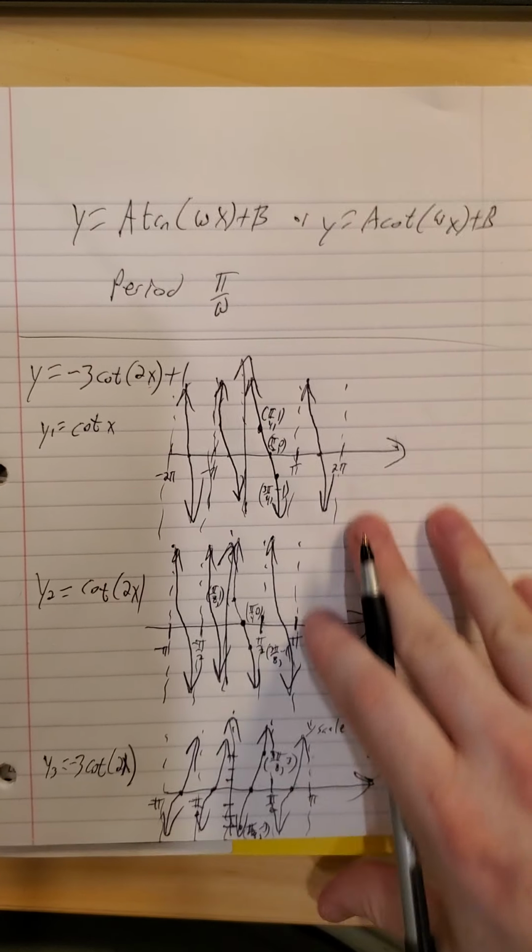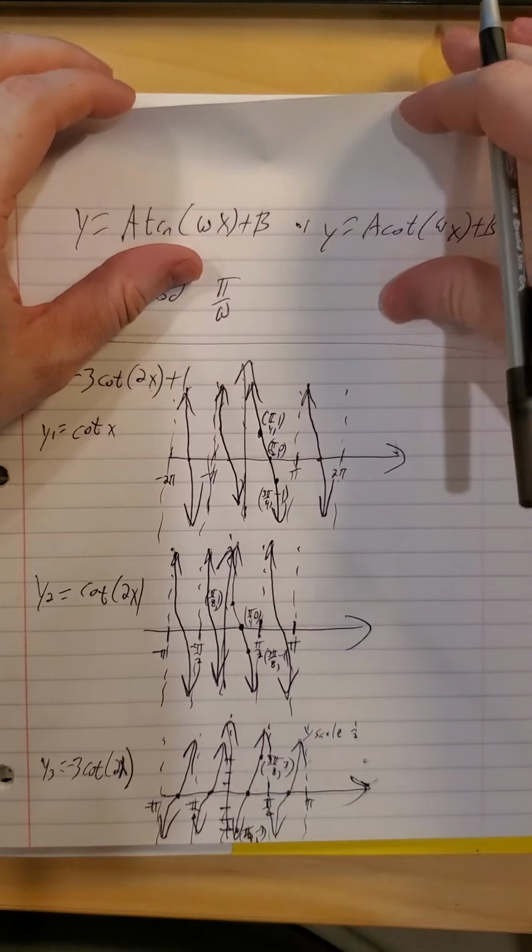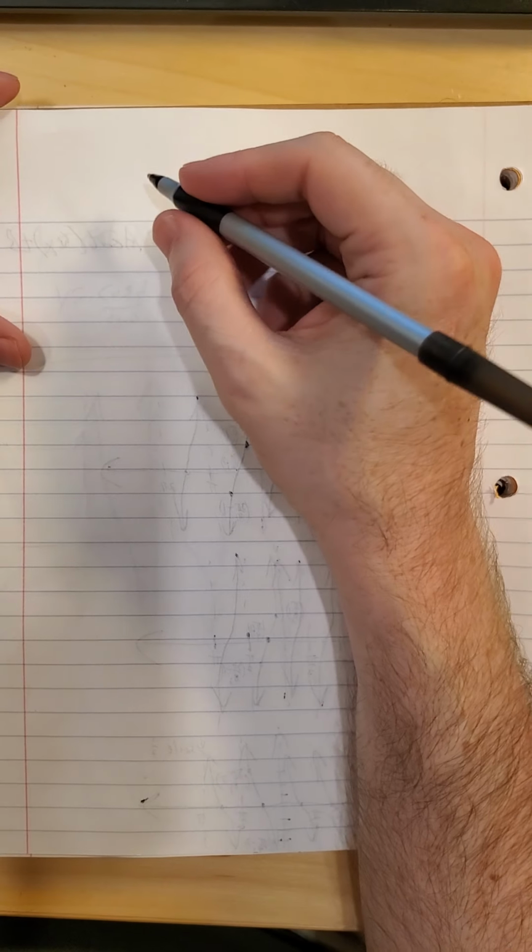All right, so that's our cosine, or I'm sorry, our cotangent and our tangent. The cosecant and secant, we basically just base those on the sine or the cosine.